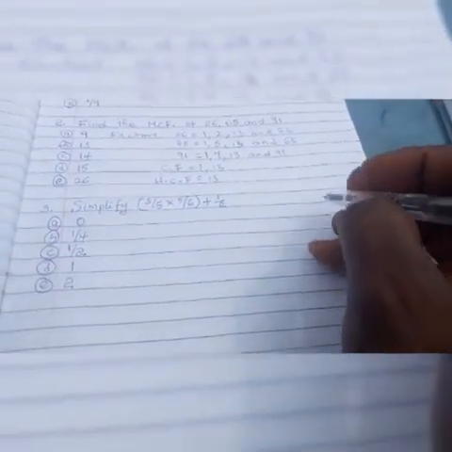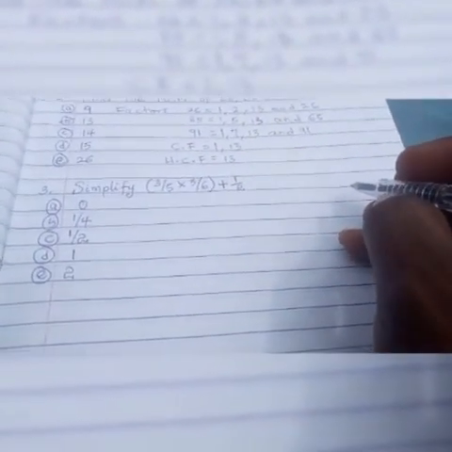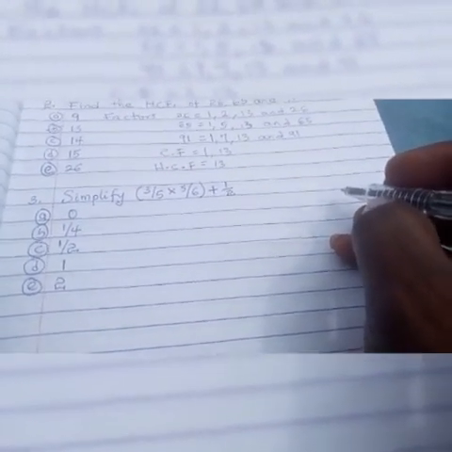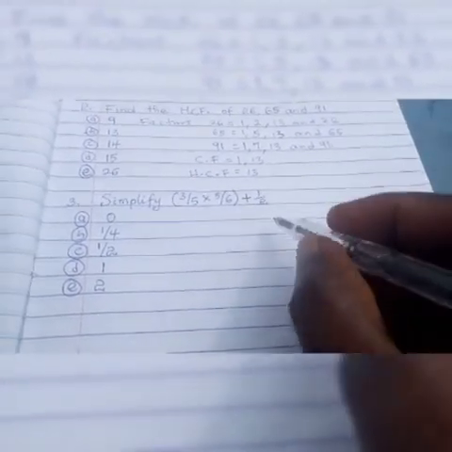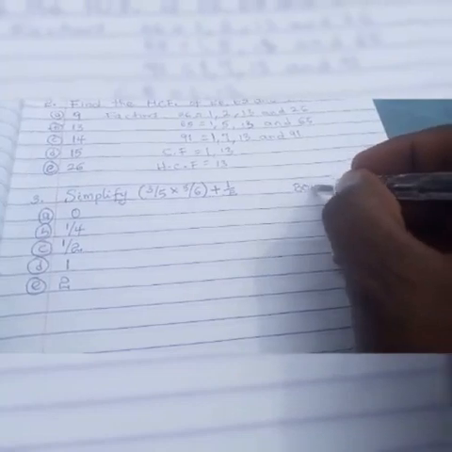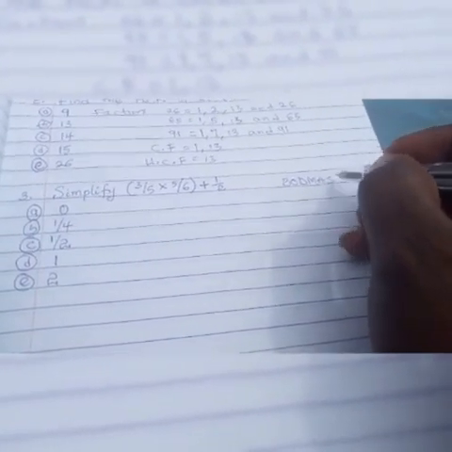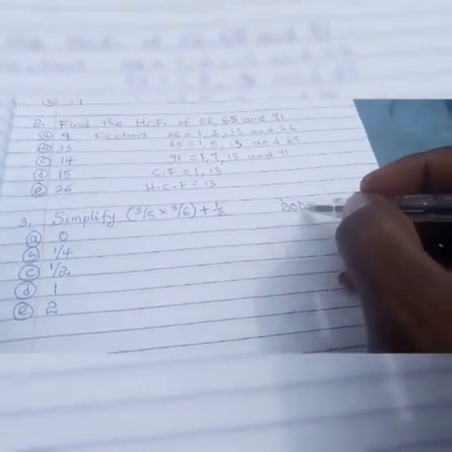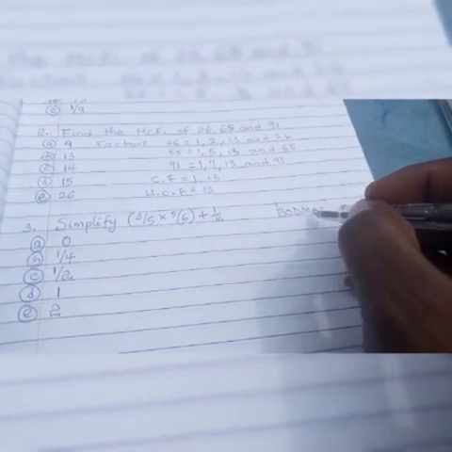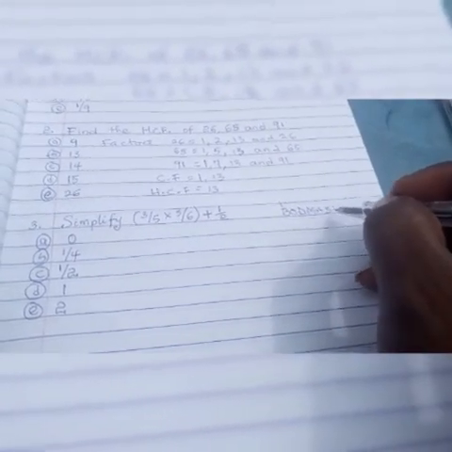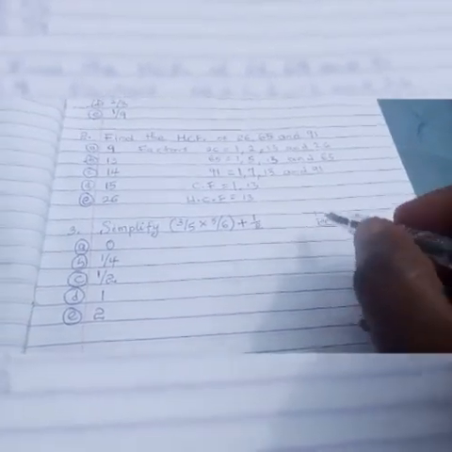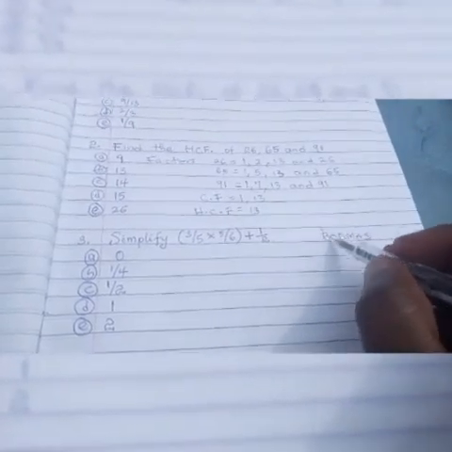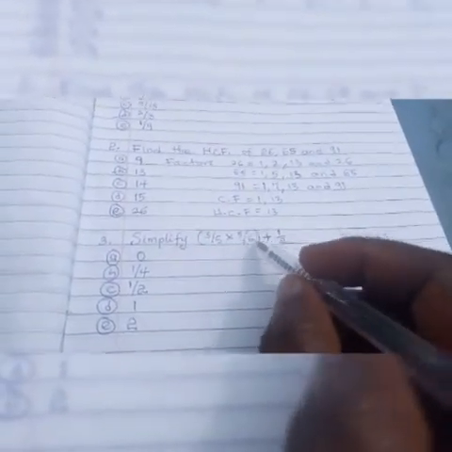Now moving on to the last question I have here. It says simplify 3/5 multiplied by 5/6, close bracket, plus 1/2. In cases like these, we use BODMAS. I know you must have heard about BODMAS, and if you have not, B stands for bracket, O stands for of, D stands for division, M for multiplication, A for addition, and S for subtraction. So we solve the bracket first, because that is the order. Whatever you have in a bracket, you solve it first.